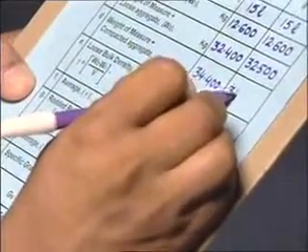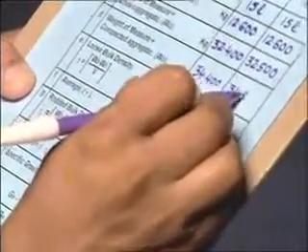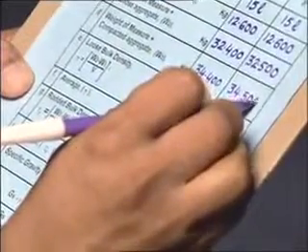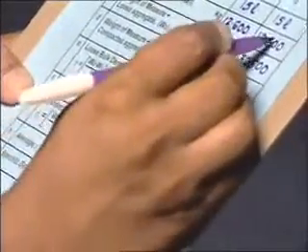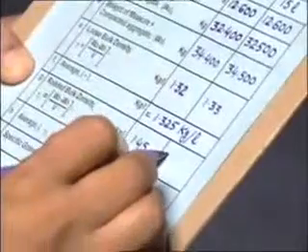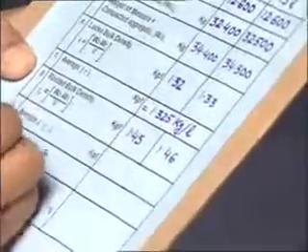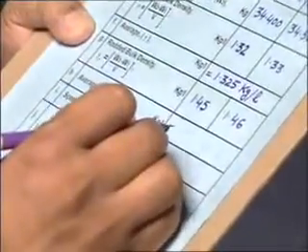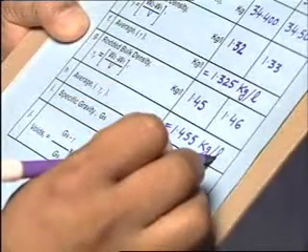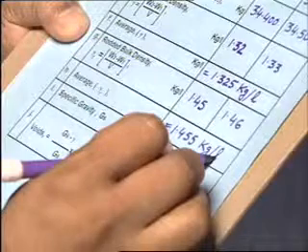Take another set of readings and record it in the observation sheet. Average of two readings is taken as the final value. The average value of the rodded bulk density in the present case is 1.455 kilogram per liter.